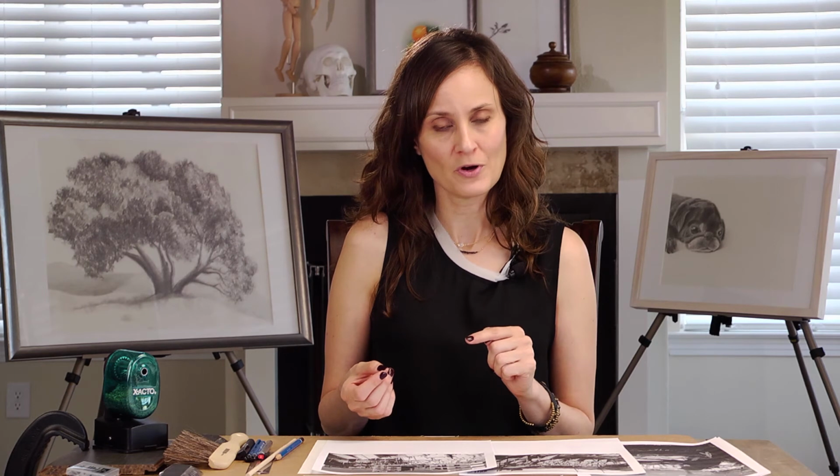So what this shows us is that our paper winds up having high spots and low spots because of the way that the moisture leaves the mesh screens. And that's really important for how your graphite is going to interact with the page. So next up, we're going to take a look at how the tooth of the paper interacts with our graphite.